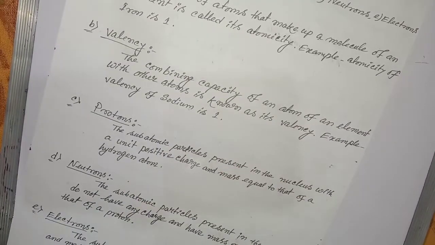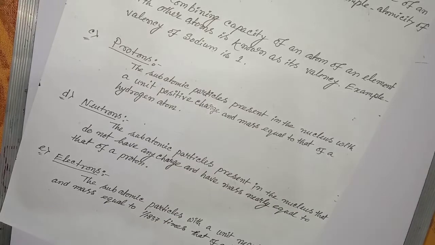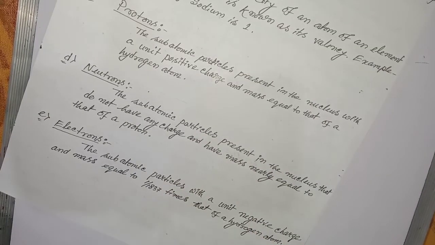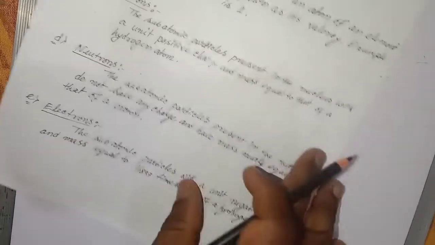Proton: the subatomic particles present in the nucleus with a unit positive charge and mass equal to that of a hydrogen atom. Neutron: the subatomic particles present in the nucleus that do not have any charge and have mass nearly equal to that of a proton. Electron: the subatomic particles with a unit negative charge and mass equal to 1/1837 times that of a hydrogen atom.